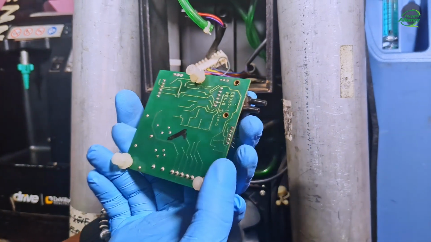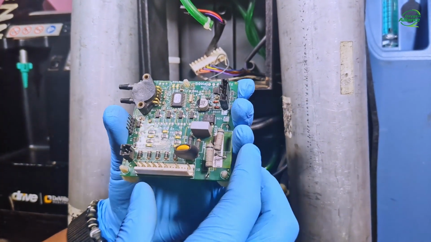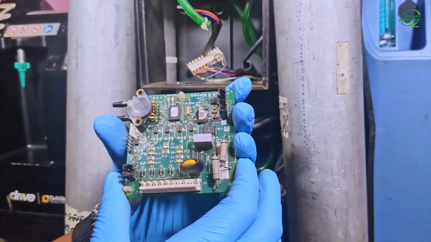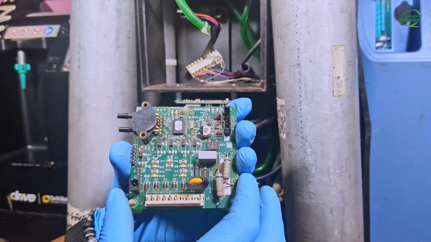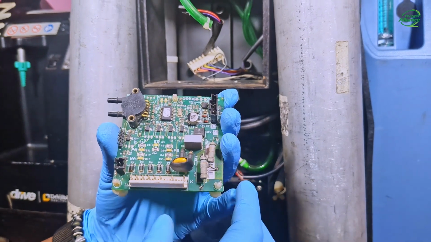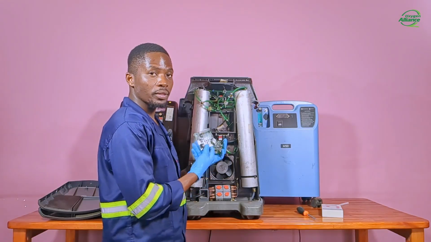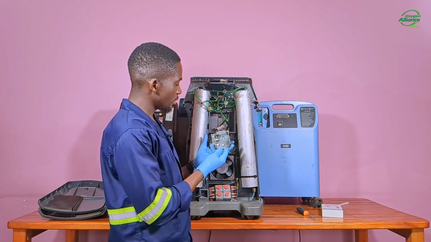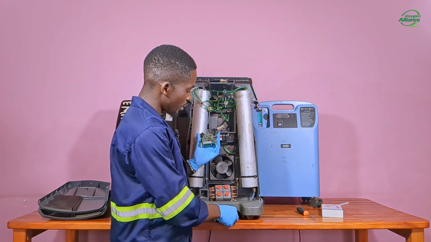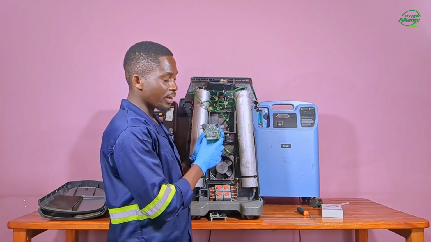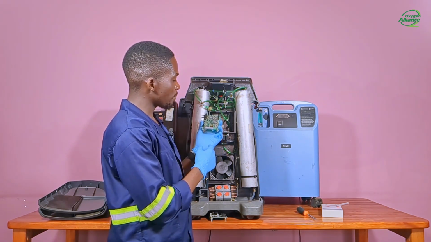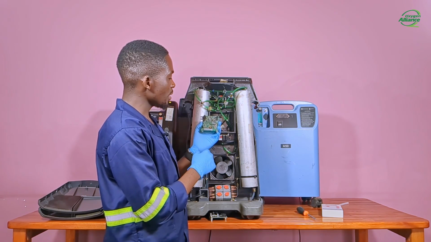So I will replace this board with another working board from another oxygen concentrator and see how the concentrator will function. So this is a working control board, and mind you, there are also other components that usually get damaged on this board, but these are to do with power supply.